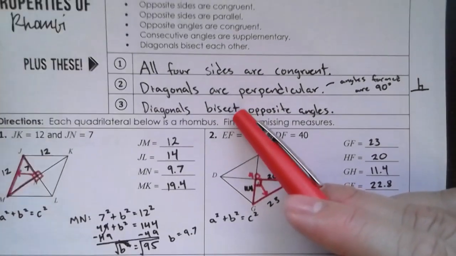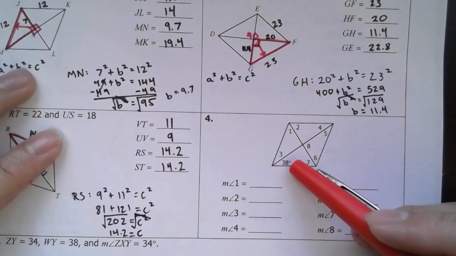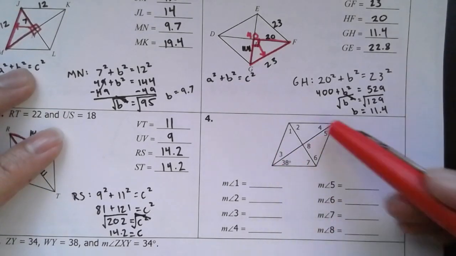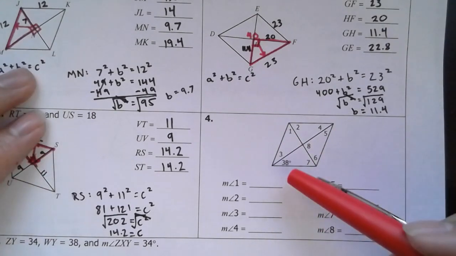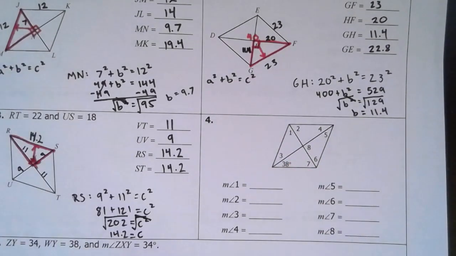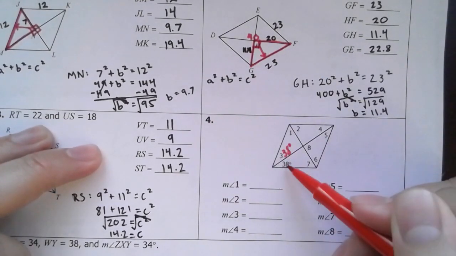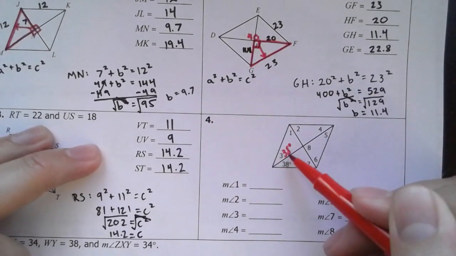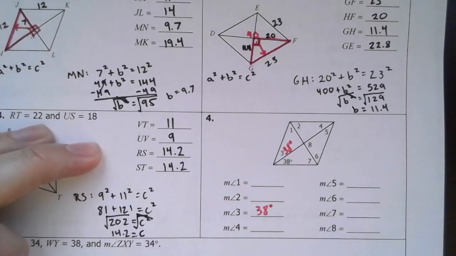And remember, bisect means to cut into two equal parts. This is going to make these type of angle problems a lot easier, because that means that each angle is cut into two equal parts. You can assume that if this one is 38, angle 3 is also 38, because they're bisected. So this is 38.